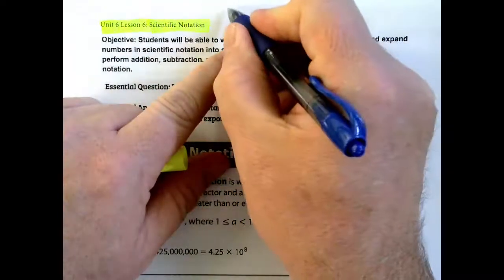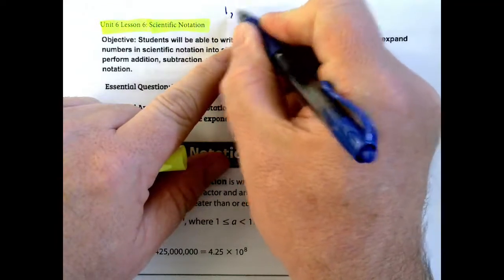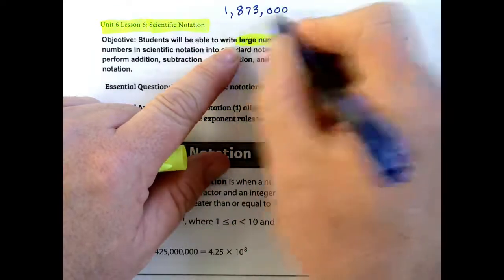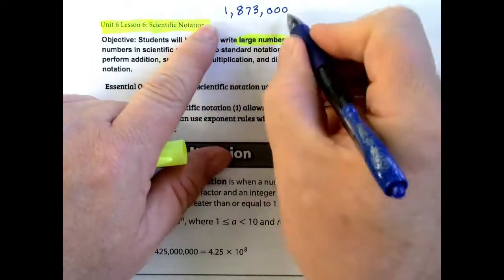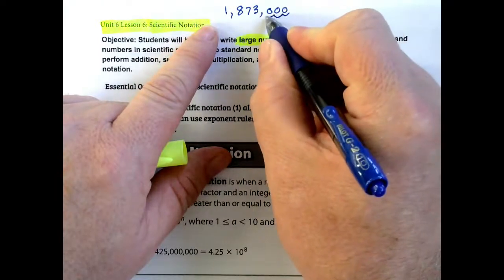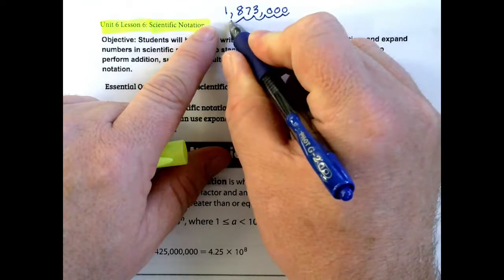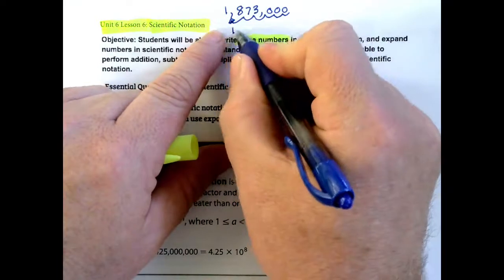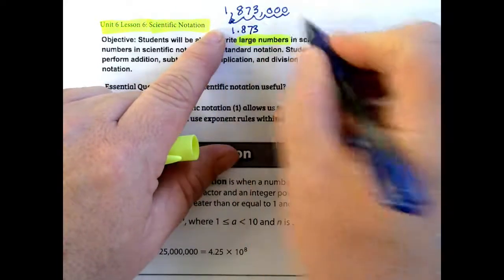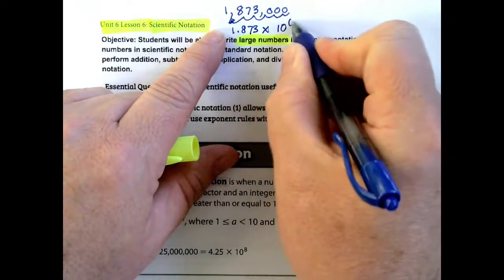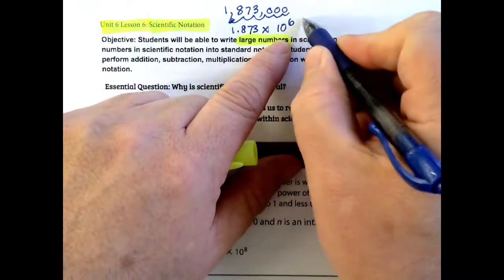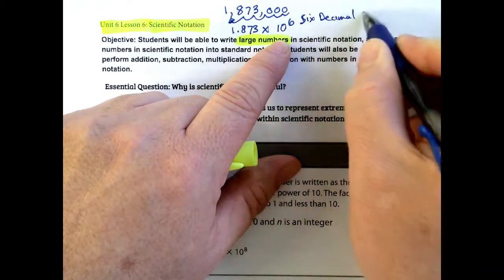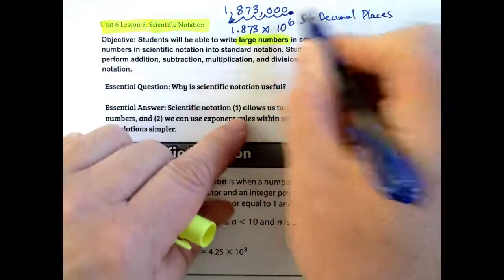Let's say I had a number like 1,873,000, and I wanted to write that as a much smaller number. Well, I can count all the base 10 all the way up to creating the ones value. So I can change this number to 1.873, and I want the equivalent number times 10 to the 6. That means 6 decimal places. I have moved the decimal point from that original point here.